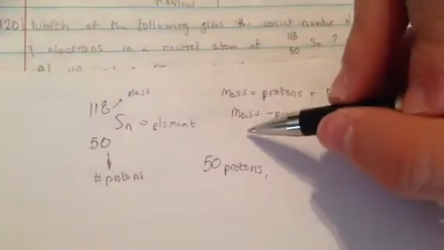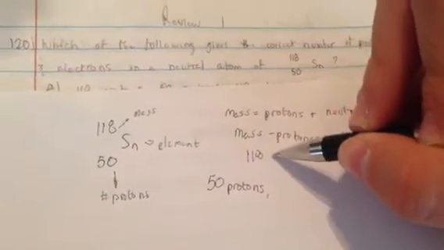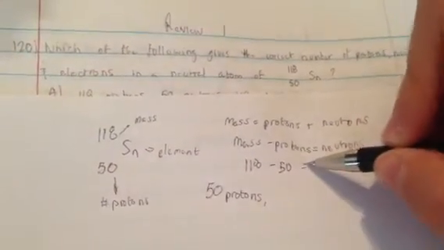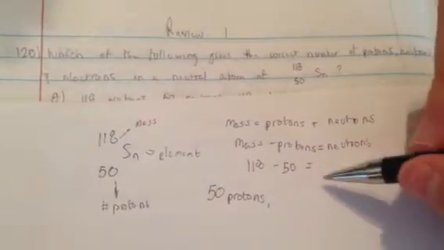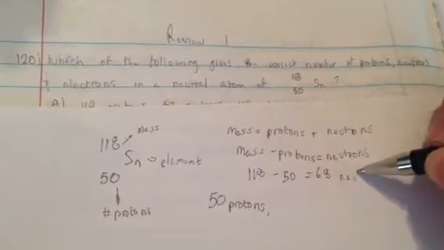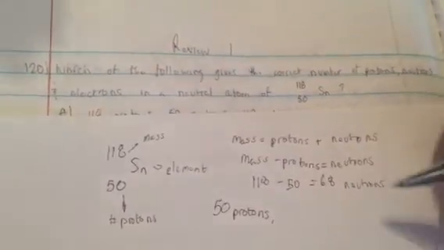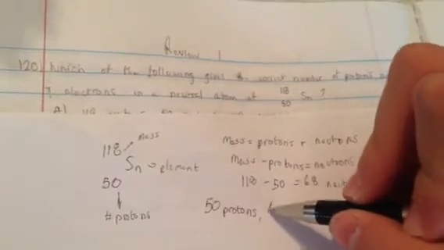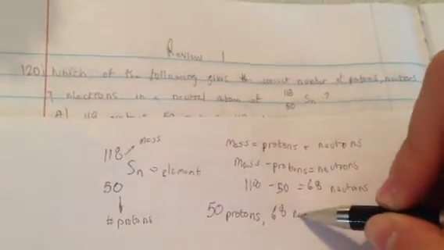So if you have a mass of 118, we have 50 protons. We must have how many? 68 neutrons. So this is 68 neutrons.